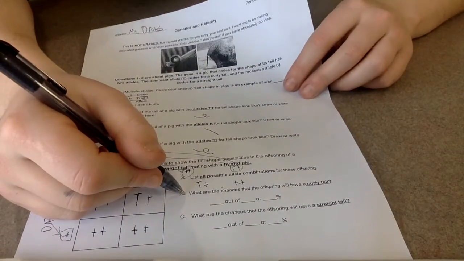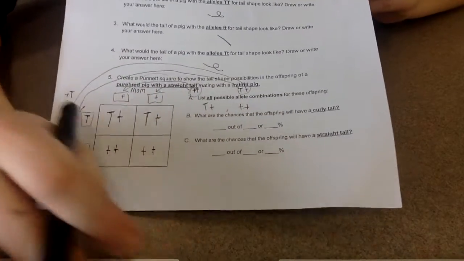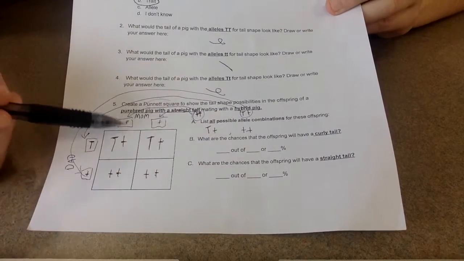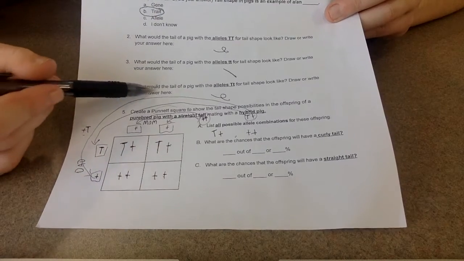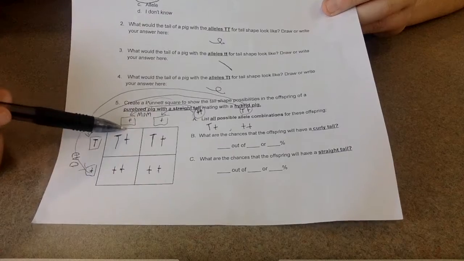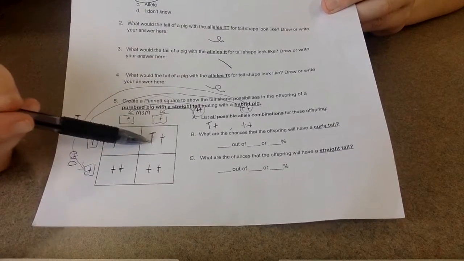B on this says, what are the chances the offspring will have a curly tail? So what are the chances the offspring will have a curly tail? So let's look at these. Will this one have a curly tail? Remember, curly tail is dominant. We can also check back up here. Oh, hey, look, alleles big T, little t code for a curly tail. So yes, that one will have a curly tail. This one's the same as it, so yes, it will also have a curly tail.